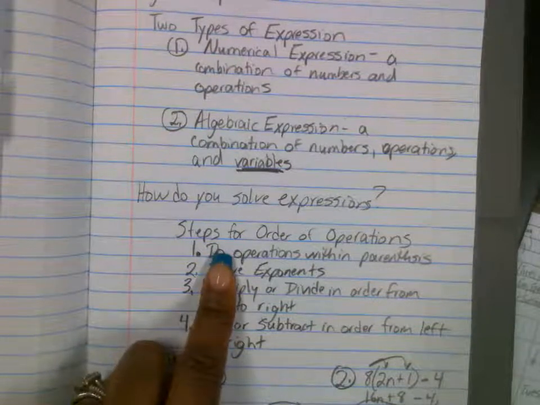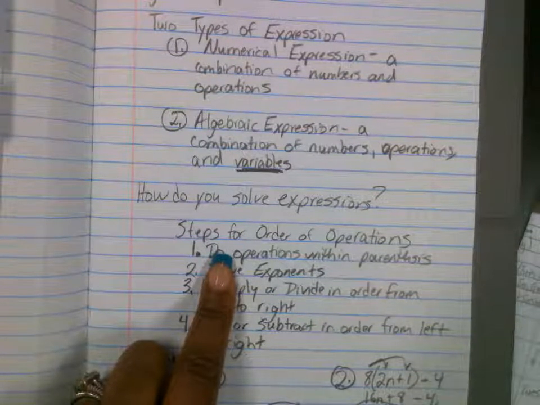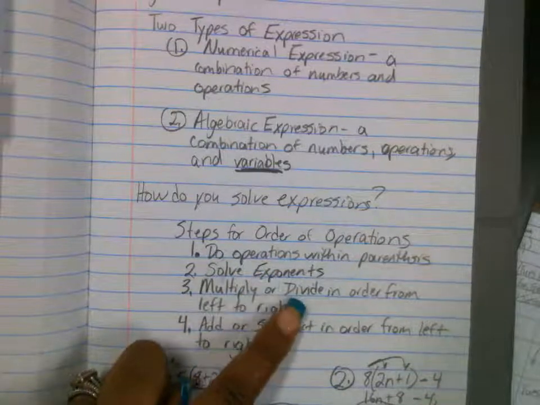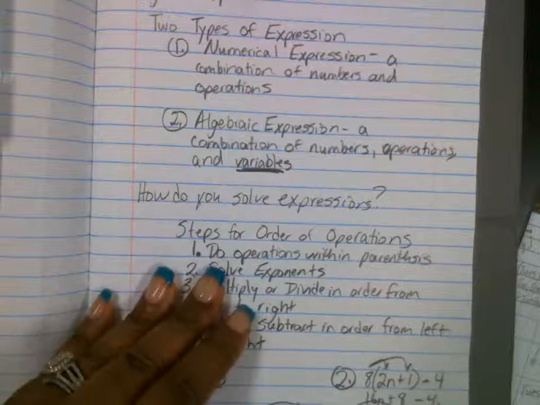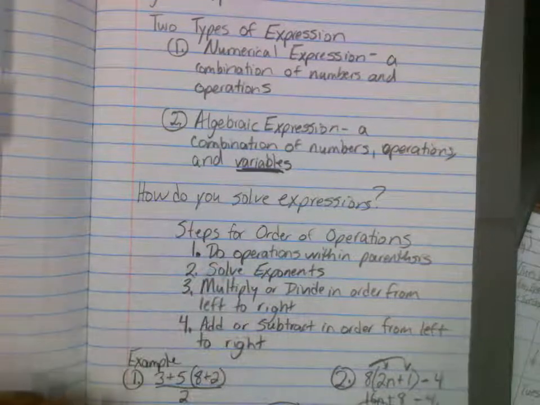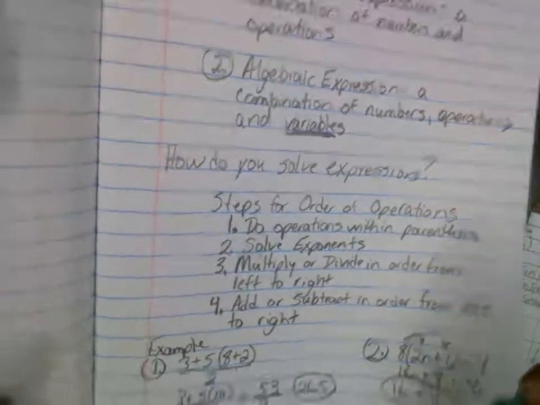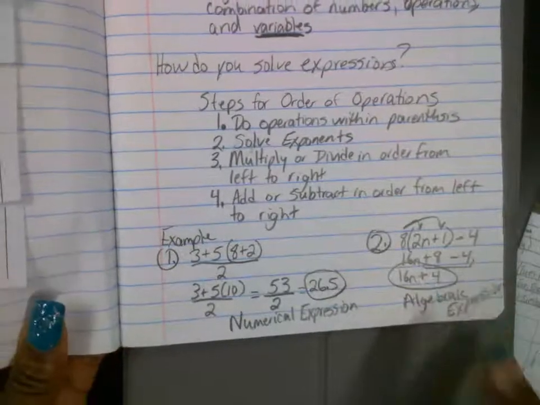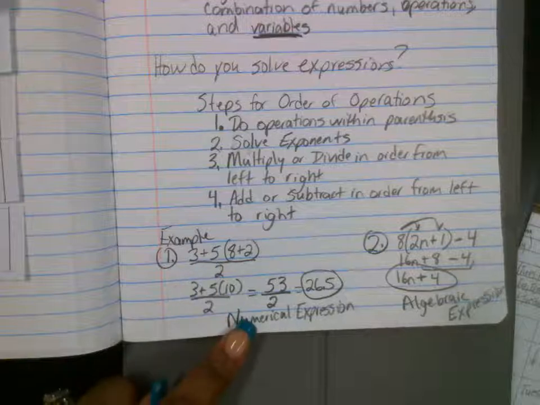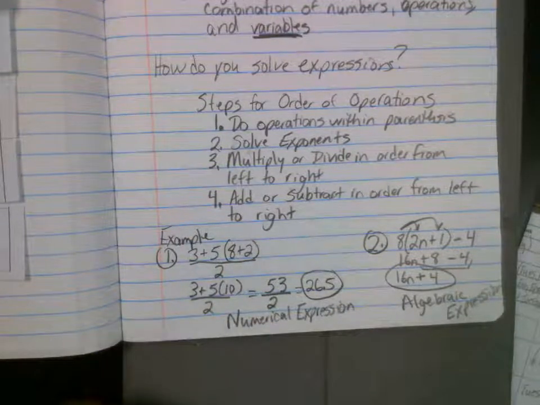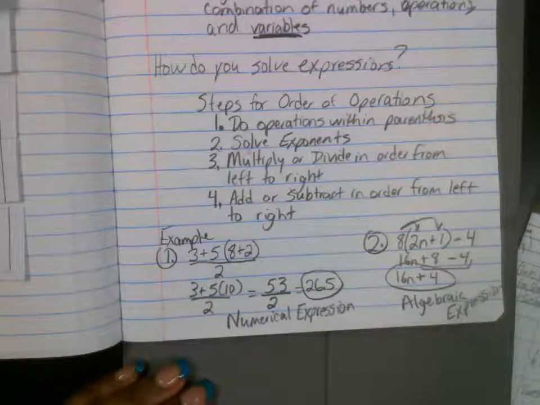Do all operations within parentheses, evaluate or solve your exponents, multiply or divide in order from left to right, add or subtract in order from left to right. Okay? And then we did an example at the bottom. We did an example of how to solve a numerical expression, an example of how to solve an algebraic expression. And that was all in the video yesterday that you were supposed to watch.